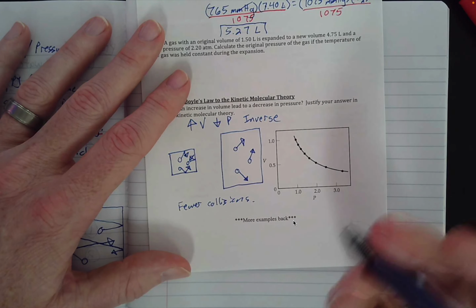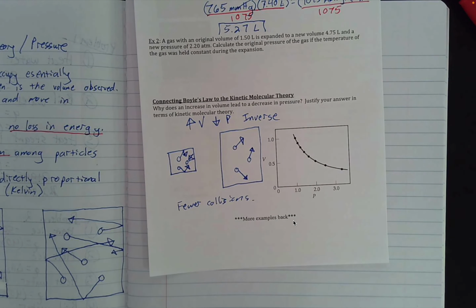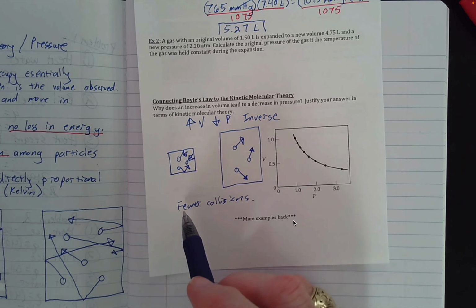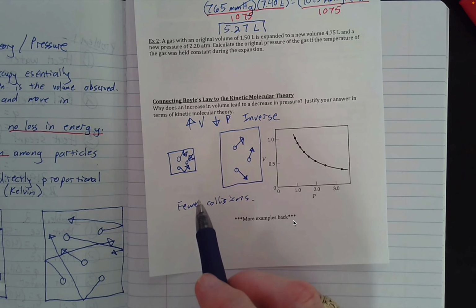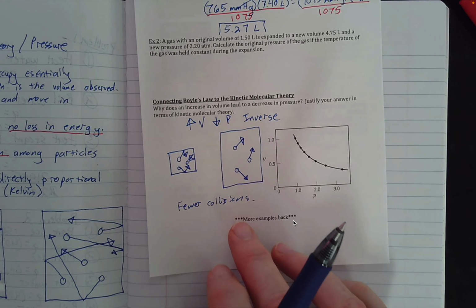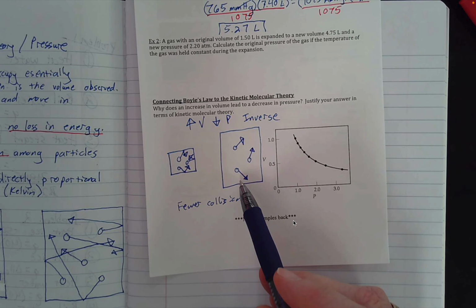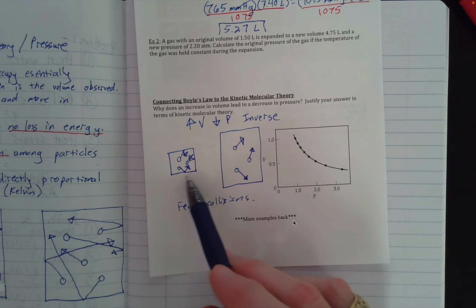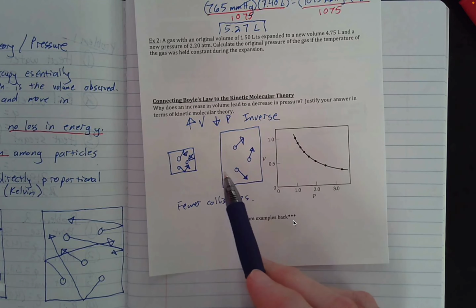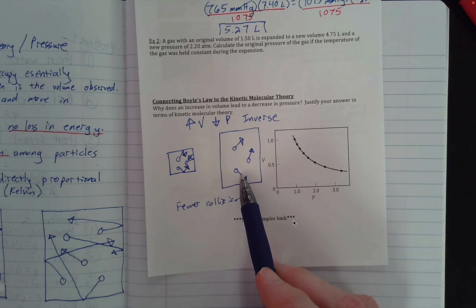All right, with more empty space. Now, your answer, I can write this because I'm the teacher. Your answer needs to be a full, complete sentence, but I really gave it to you in words because I'm not going to write it all out for you. I'm just going to tell you audibly, and I want you all to make a full, complete sentence. We have more collisions over here, so the pressure will be greater with a lower volume, or the pressure will decrease with a greater volume.